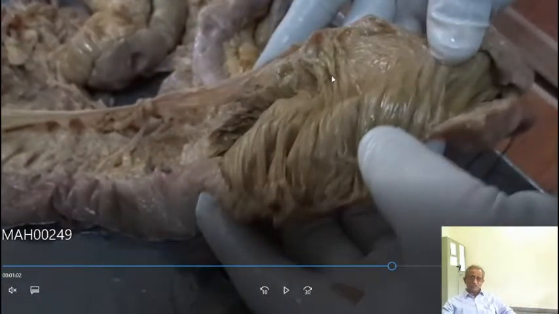So here we are showing the large intestine getting accommodated in the tinea and becoming folds. These folds are haustrations, slowing down the flow of the food material, the waste material, and also allowing more surface area for absorption.